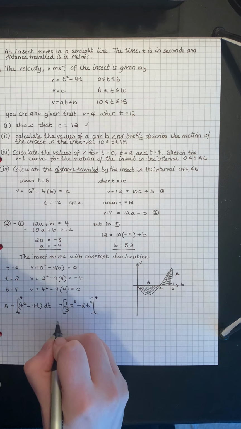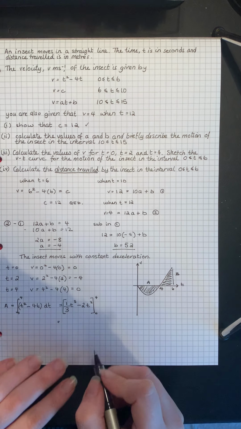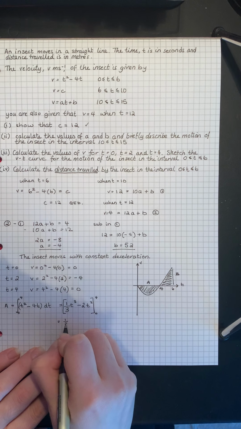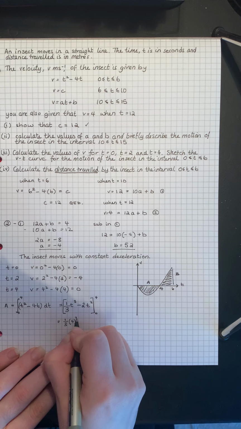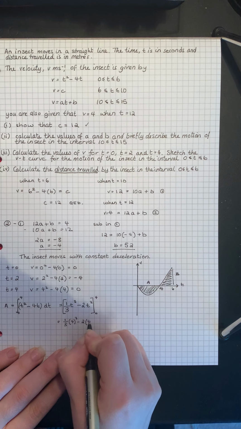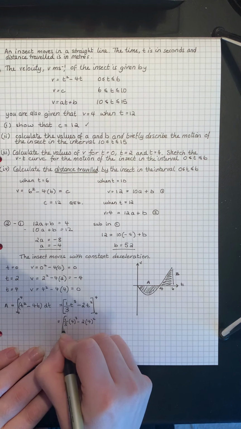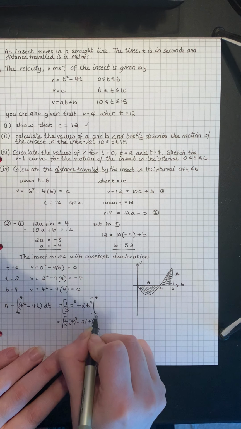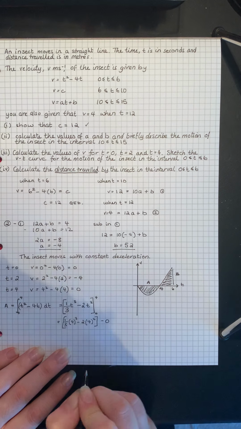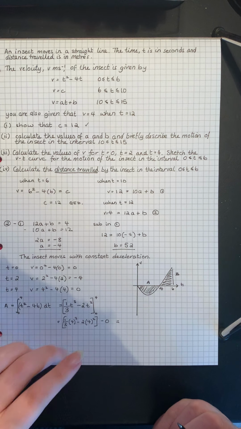Okay, then we're going to substitute in our limits. So we have 1/3, 4 cubed minus 2 times 4 squared. That's our upper limit. And then we're going to minus the lower limit. That's just going to equal 0. That's going to be nice and easy.